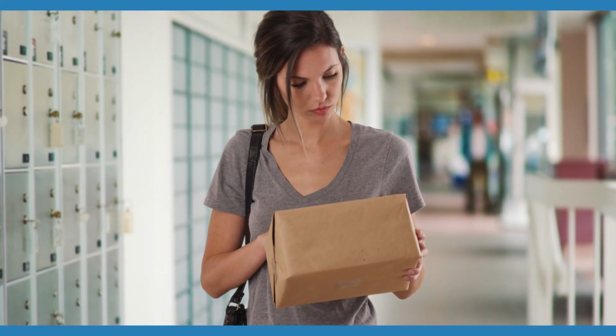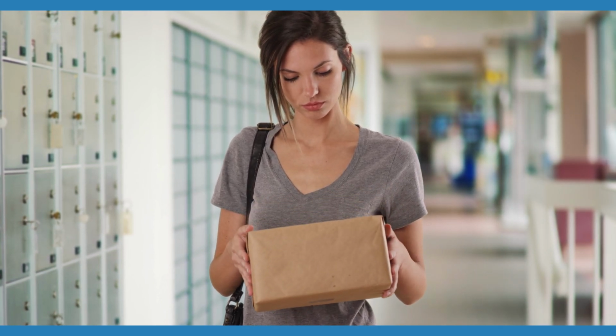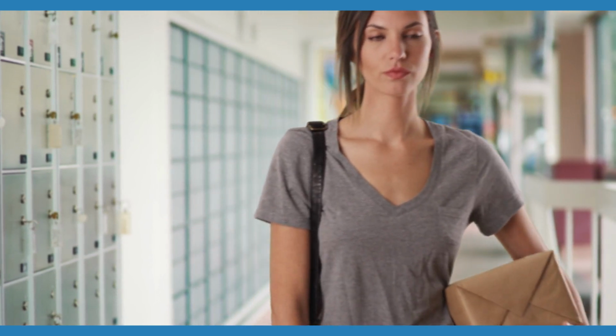Step 13. Next, make an appointment with the passport acceptance facility to submit your application in person. Many U.S. Postal Service offices are acceptance facilities, however, there are others as well.